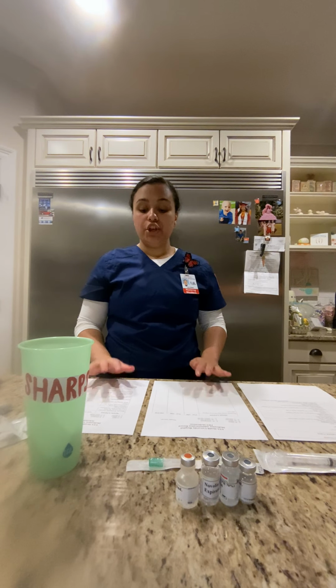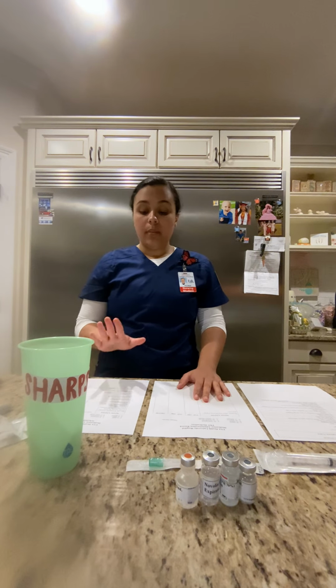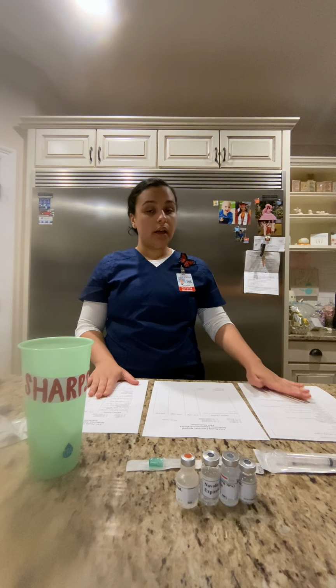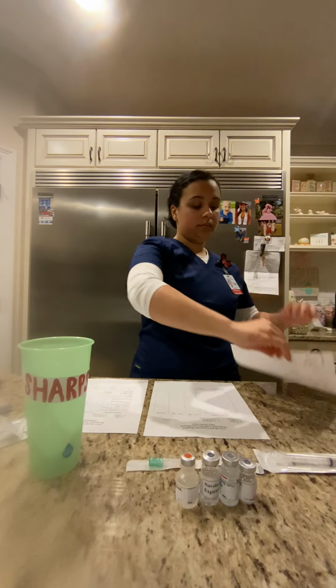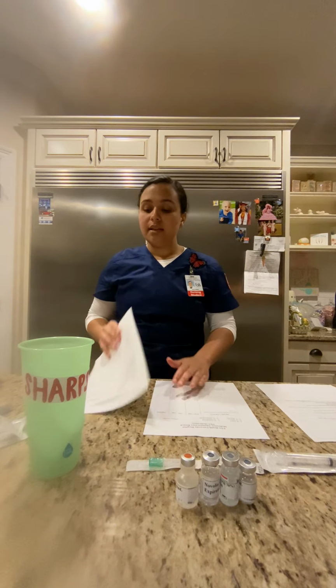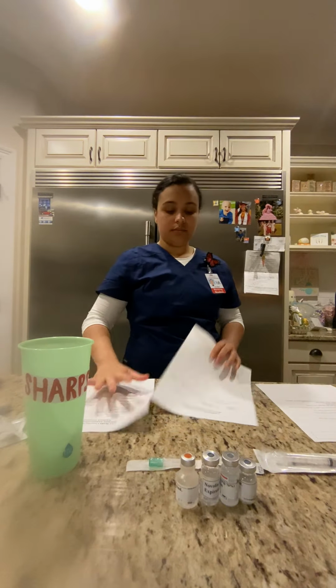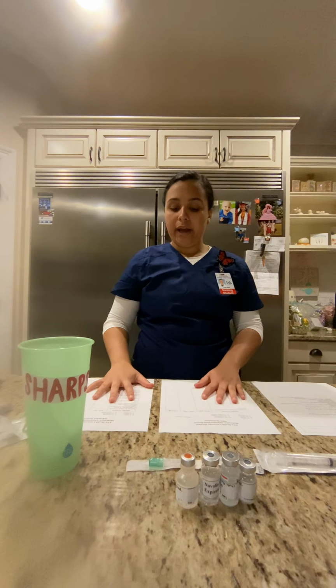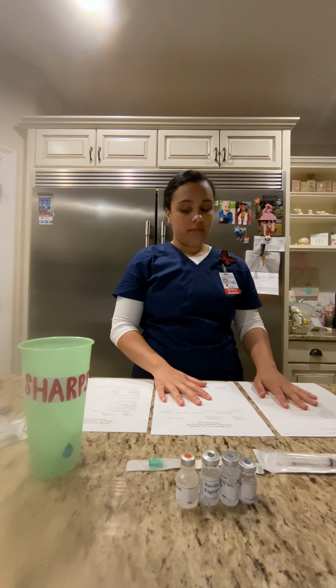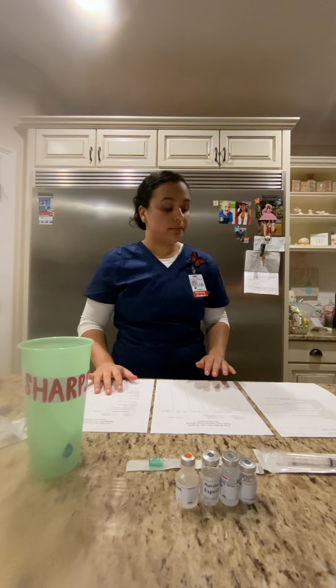So now I'm going to compare the medication order to the patient's chart and the MAR. So I want to show you the chart. This is what I'm looking at. And this is the MAR, the medication administration record. This is the first page. And this is the second page. Okay. So now I'm going to compare and confirm using the 7 rights.